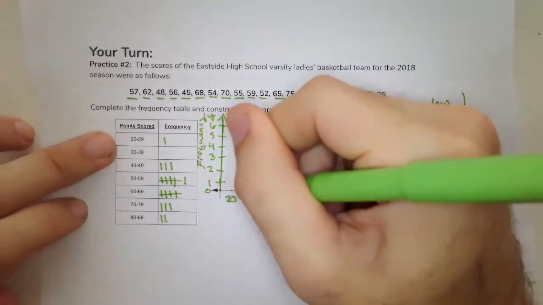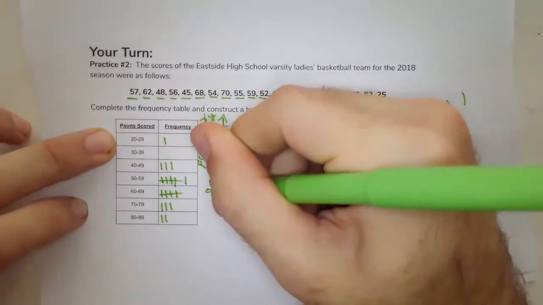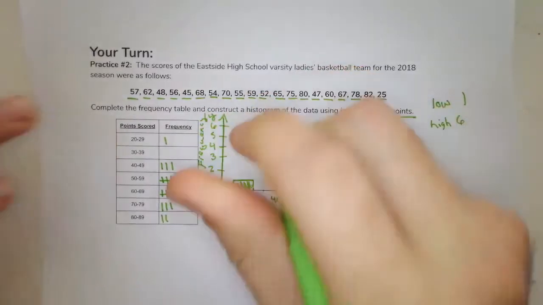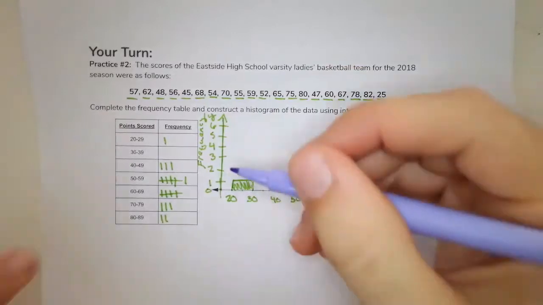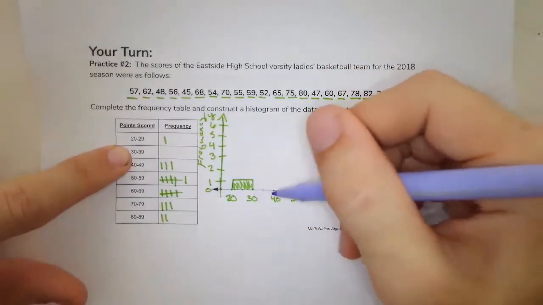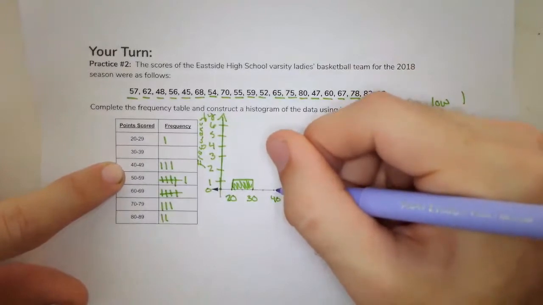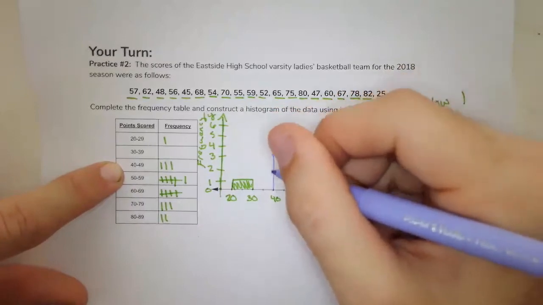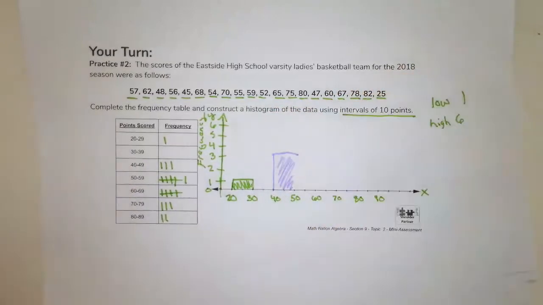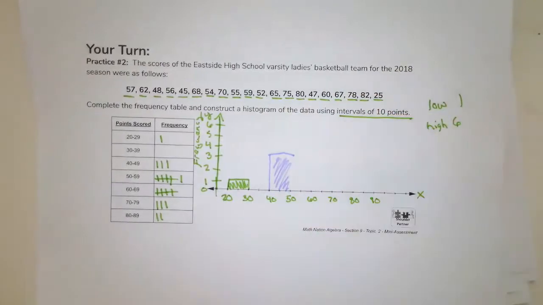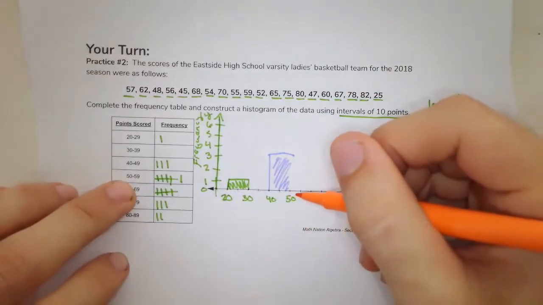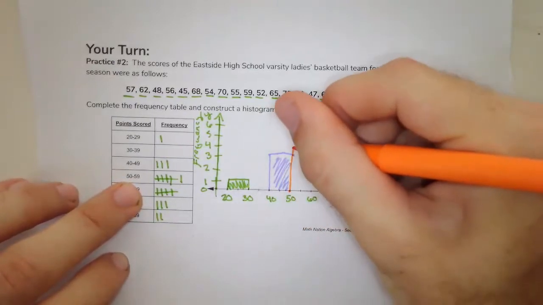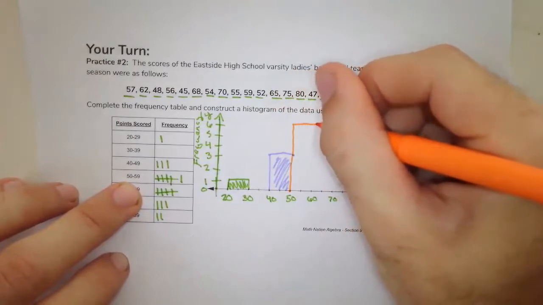Okay, so from 20 to 30, that happened once. Now, the next one, 30 to 40, didn't happen at all, so you don't have to put anything there. From 40 to 49, it's 3. Notice that I'm not finishing that because 50 is another interval. So this happens 6 times. So we're going to go all the way up to there.